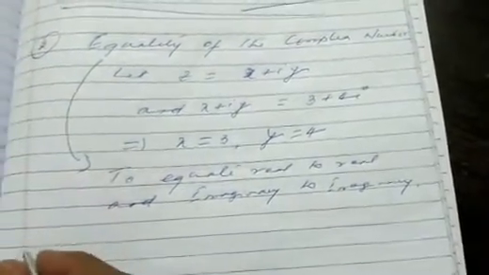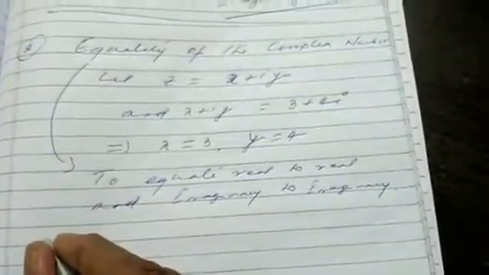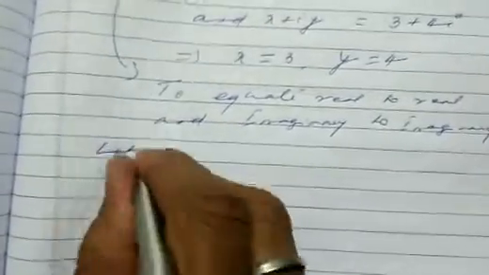I am putting a concept question based on the equality of complex numbers.